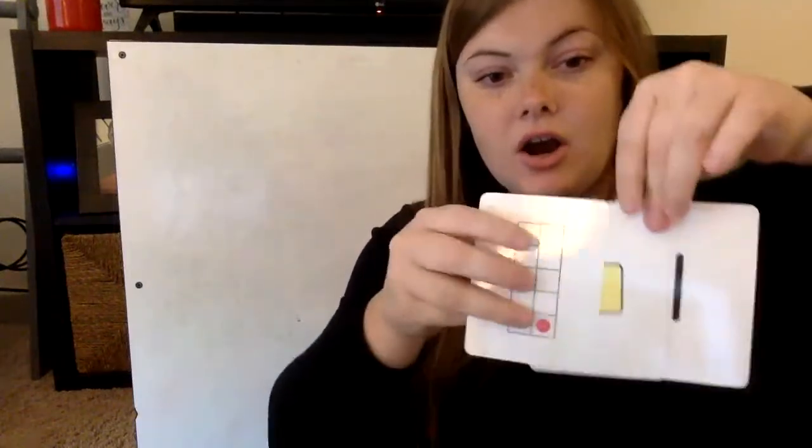So our 1 dot on our domino is the same thing as our number 1. Our dice that has 1 dot, our 10 frame that's filled in, our 1 tally mark, and our 1 dot on our domino. It's all the same thing.